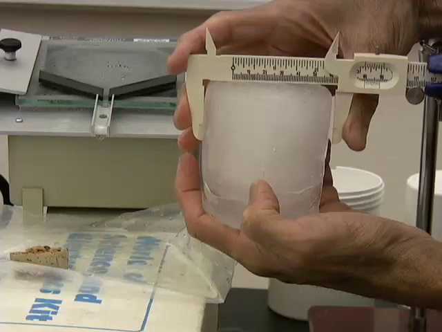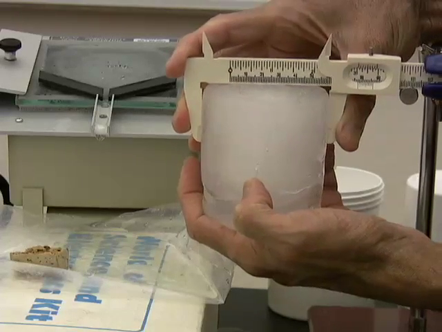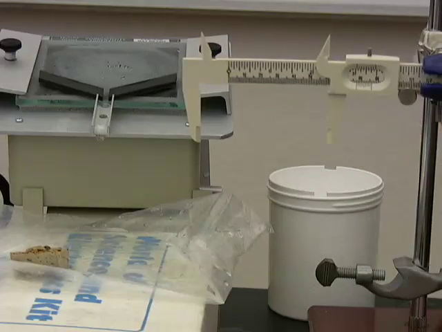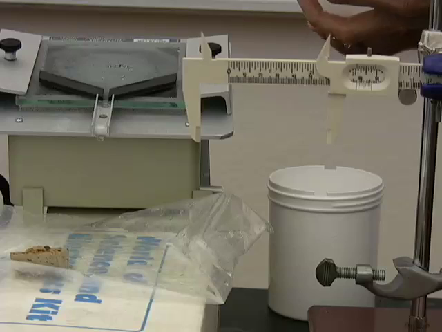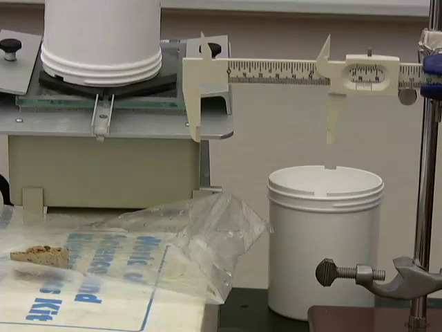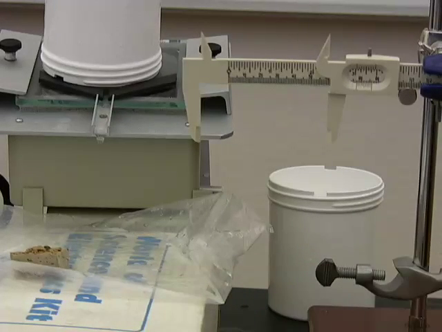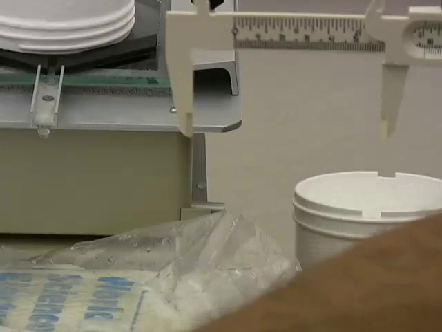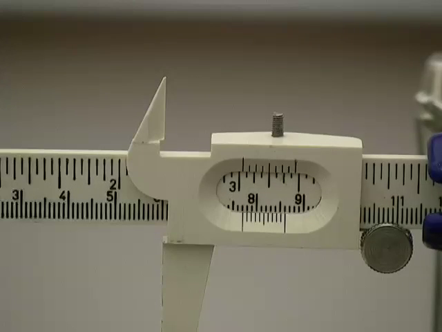Alright, let's see if this is right. Okay, there you have the diameter of the ice. And let's try and focus it onto there. Alright, here is the diameter. I hope you have been taking these readings correctly.